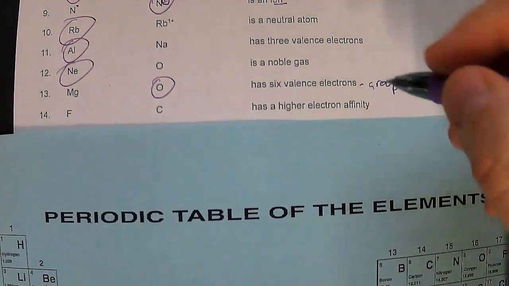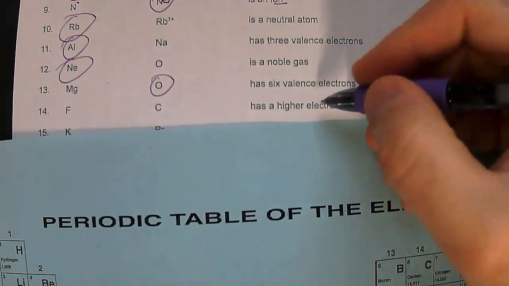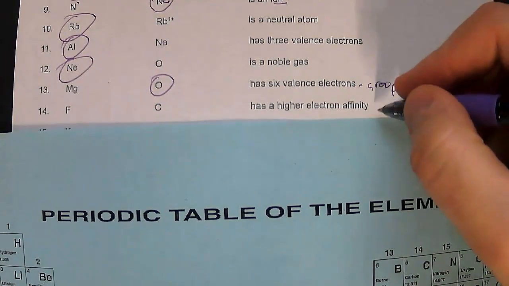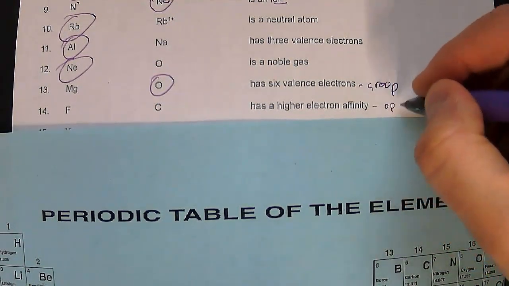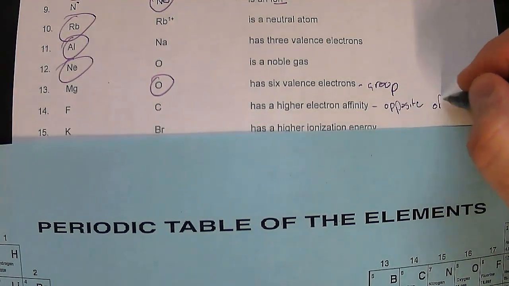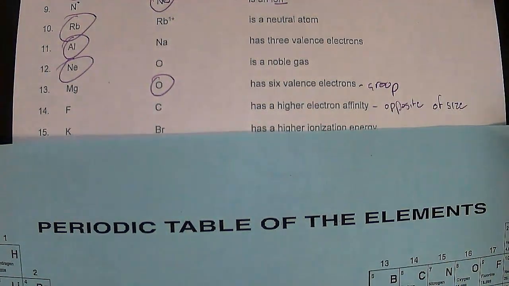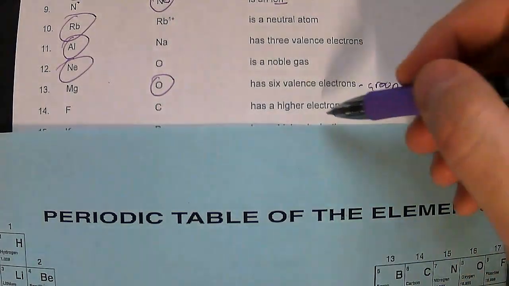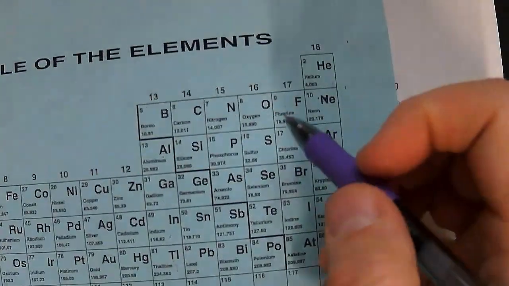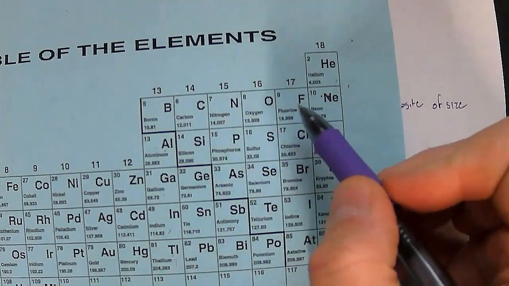Now we didn't talk about electron affinity in class, but we can just assume, like every other trend, it's the opposite of size. So we want the one that has the smallest size. So F versus C. F versus C, the smaller one is F.